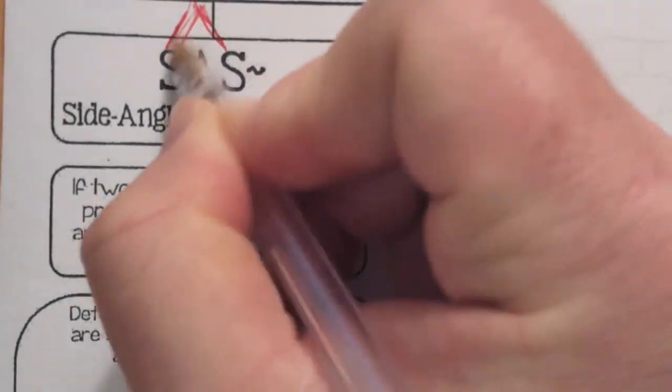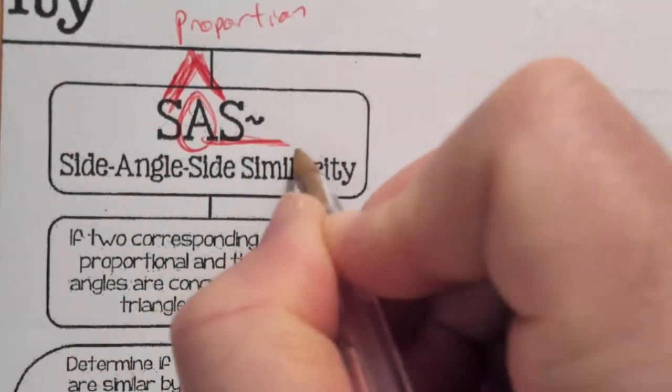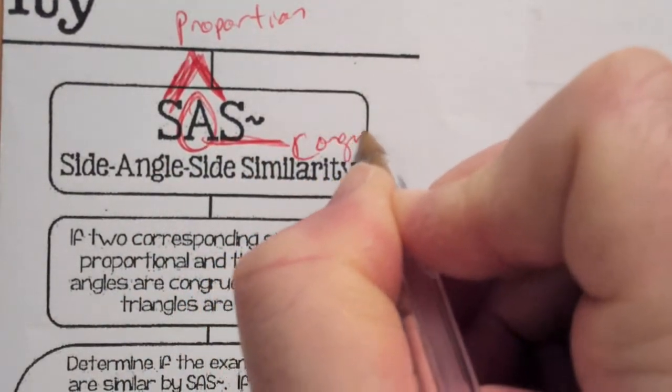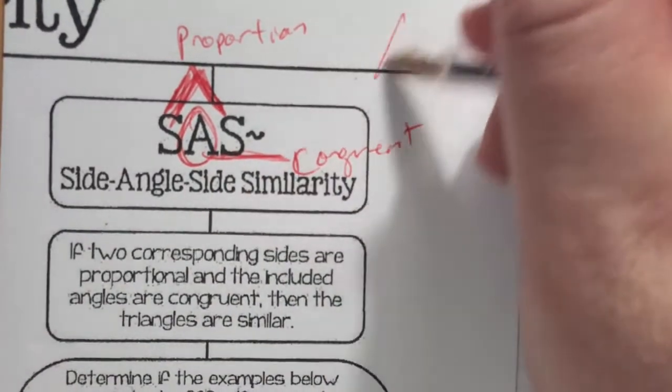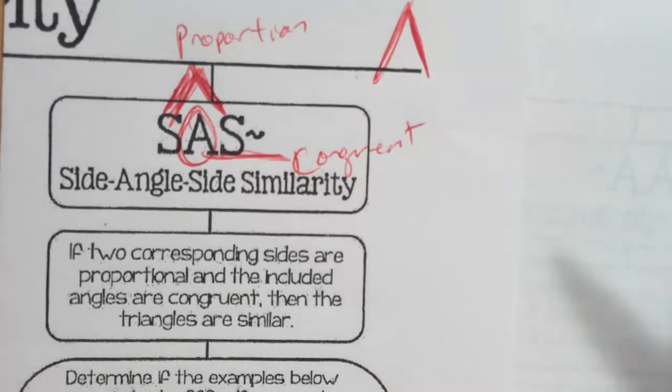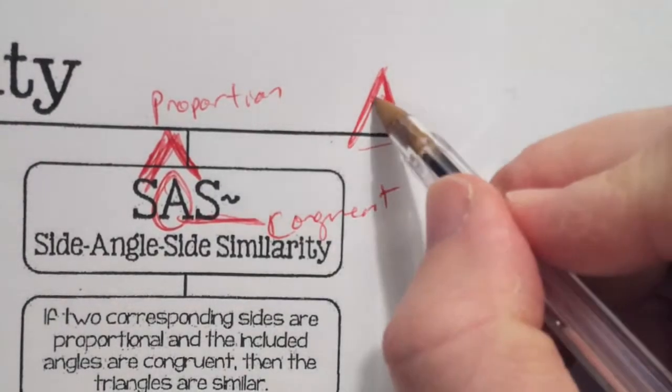Okay, so what we're saying is these two sides would have to be proportional, where this angle right here would have to be congruent. Now here's the important part. The sides have to be here, and then the angle has to be here.